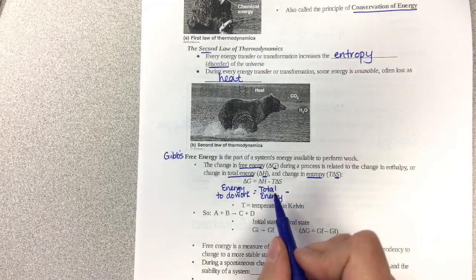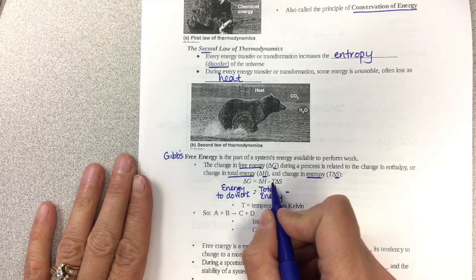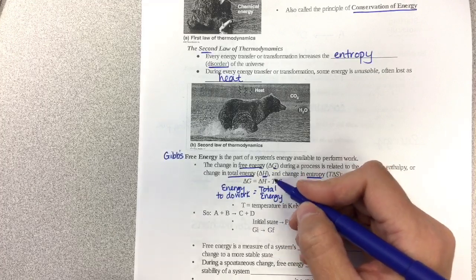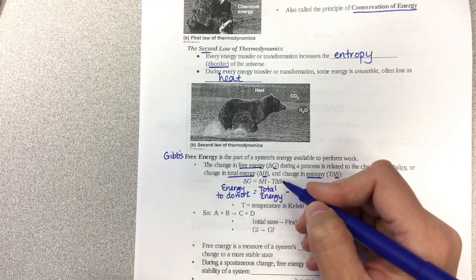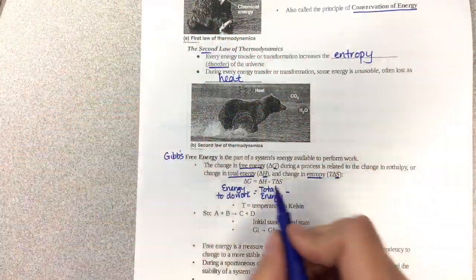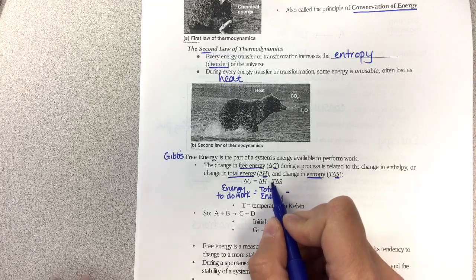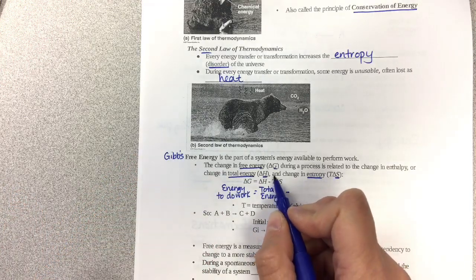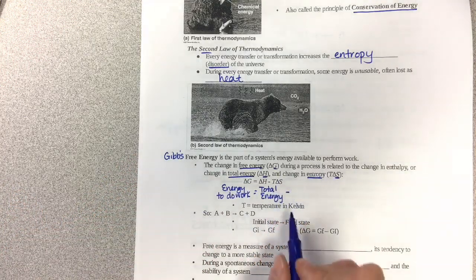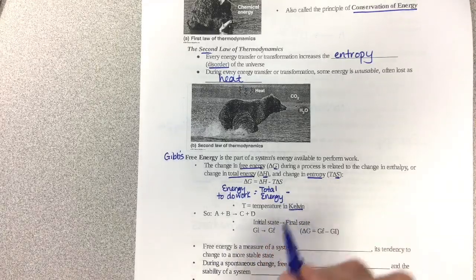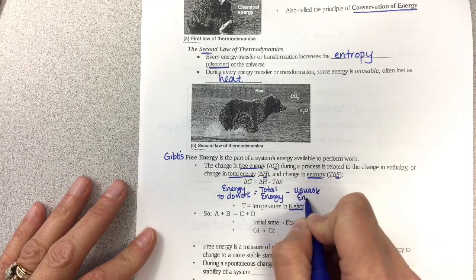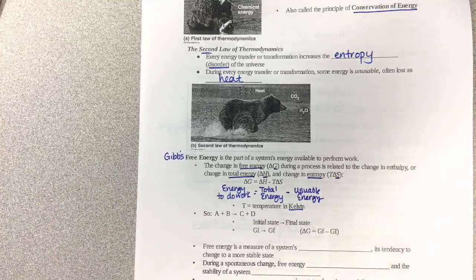But notice here with T, you multiply that by entropy. Can you see what happens when the temperature increases? What happens to the disorder? It also increases. The kinetic energy of molecules begins to increase. So the amount of entropy is directly related to the temperature. As the temperature goes down, there's less disorder. As the temperature goes up, there's more disorder. And that's why we multiply it by T, which is temperature in Kelvin. So we're going to put minus unusable energy, and the unusable energy is affected by the temperature.